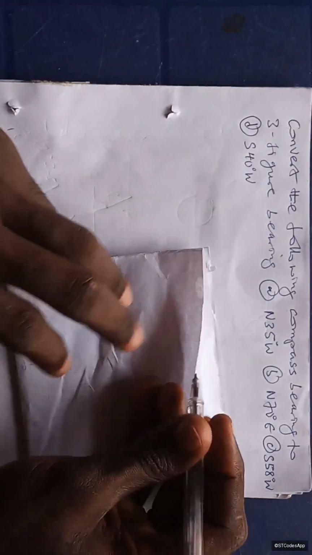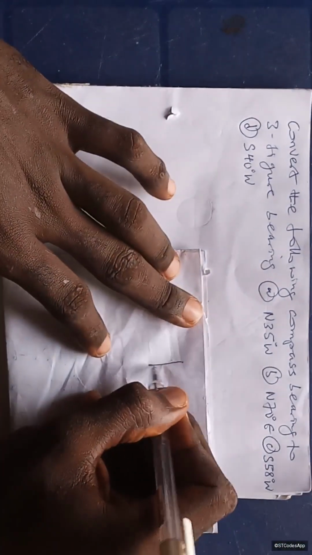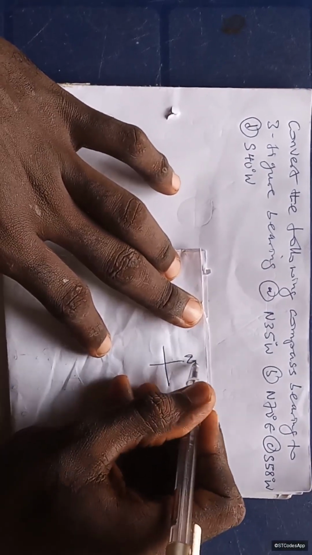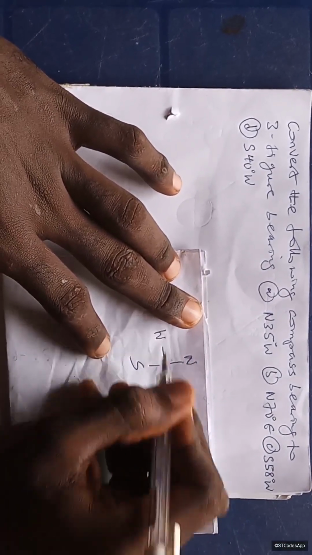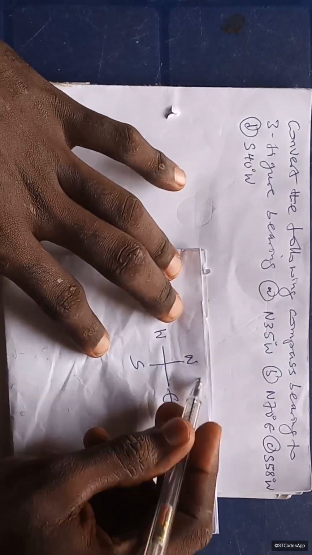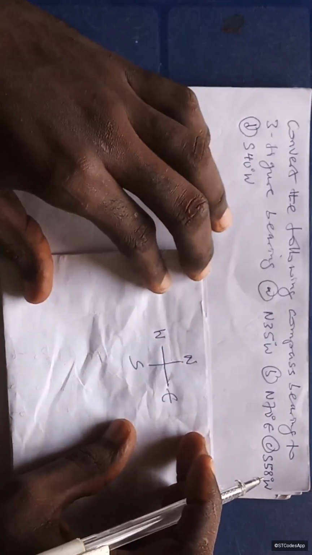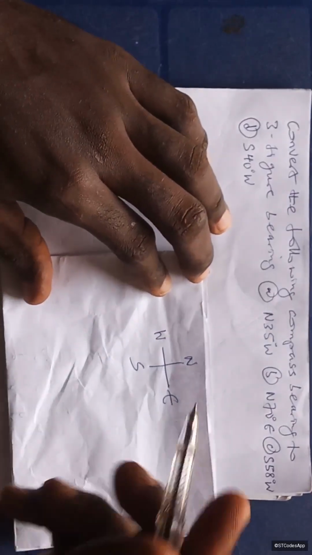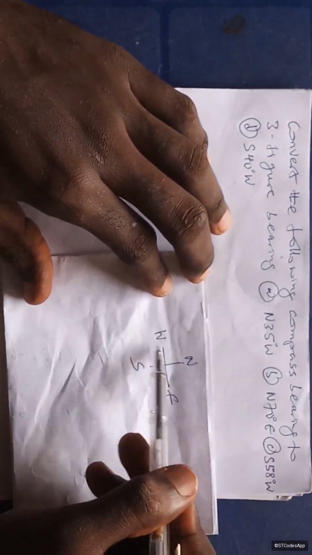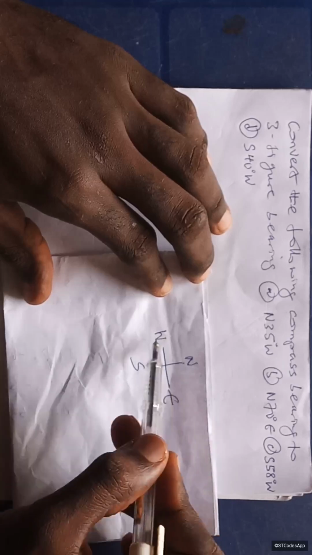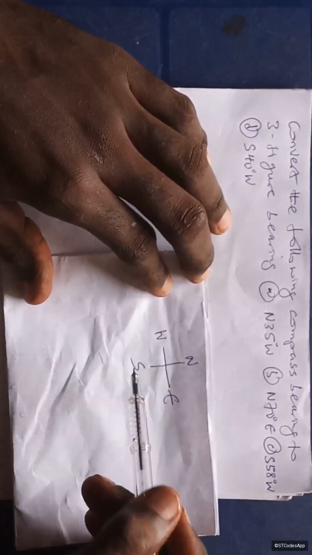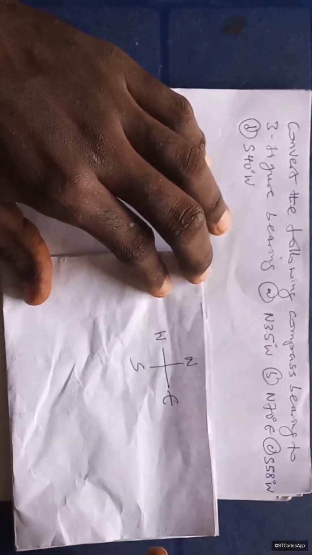You know what a compass is, right? A compass is just having the four cardinal points, where we have north, south, west, and east. So these are the four main cardinal points. Any angle that is written in between any two of these symbols, we take such a bearing as a compass bearing.